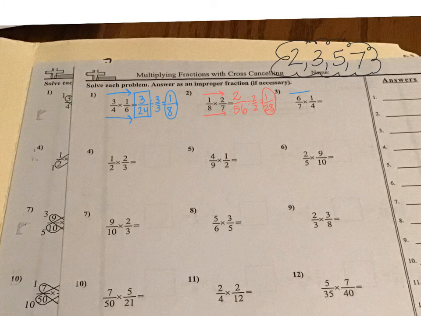And let's do one more. 6 times 1 is 6. 7 times 4 is 28. I can divide them both by 2 because they're even. I get 3 over 14. And while I can divide the numerator by 3, I can't divide the denominator by 3. So therefore, it's in simplest form.